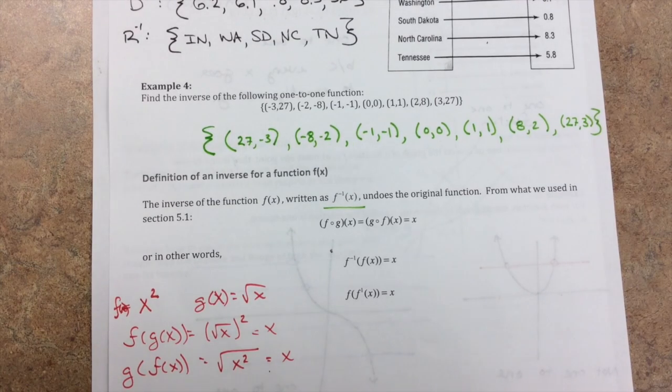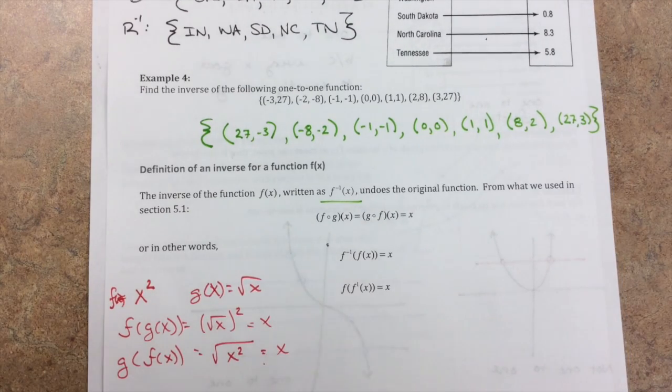Now, I will say this is a special case because this is really the absolute value, but we don't want to worry about that. So this is a nice little example. Let's flip it over and work on some inverses.